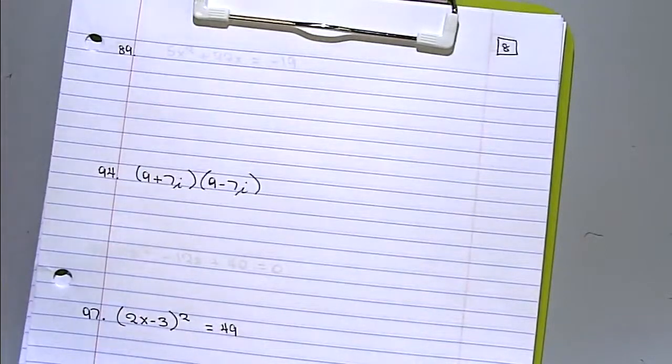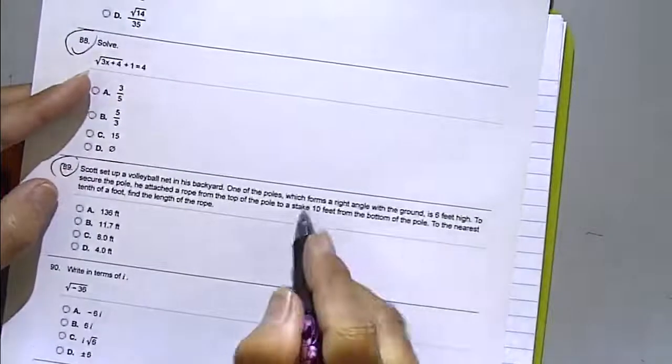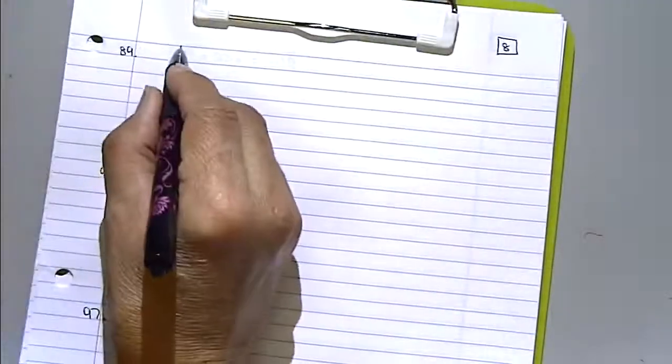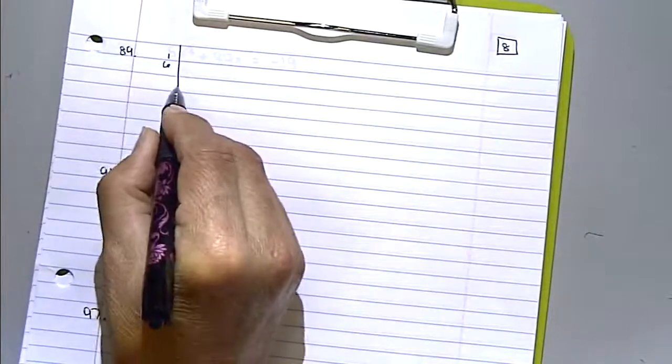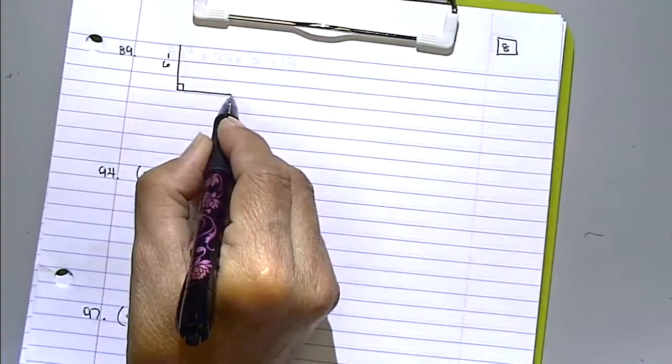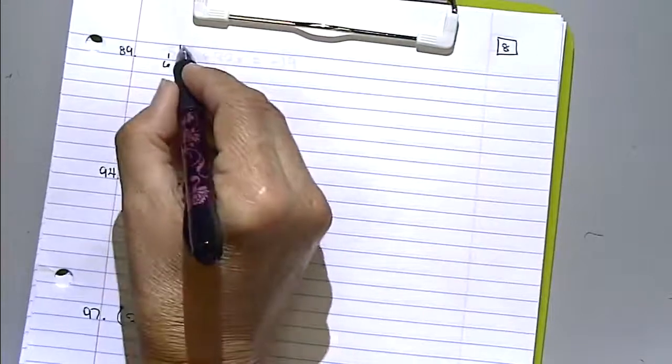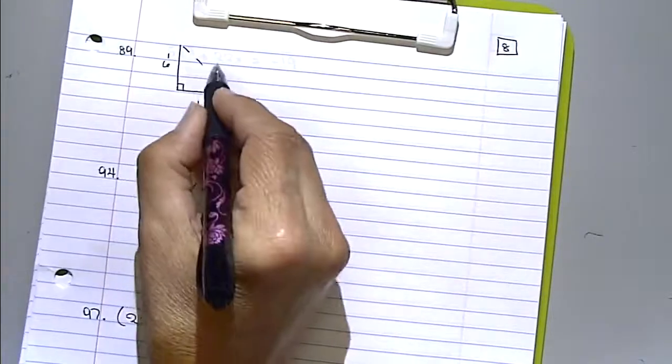What does 89 tell us to do? It says that there's a post that's been set up that is, I can't remember how high it is. Is it 10 feet? And it says that we want to anchor it, and so we've set up a stake so many feet out. Got to find it. Hang on. Okay, volleyball net. And one of the poles of it forms a right angle with the ground. This post is 6 feet high. Right angle to the ground, right? And how far out do we want to anchor it? 10 feet from the bottom. This is our imaginary thing. He wants to know how long is that.